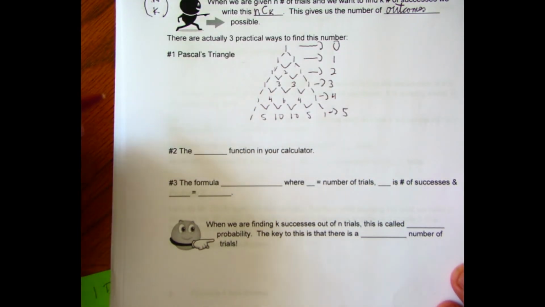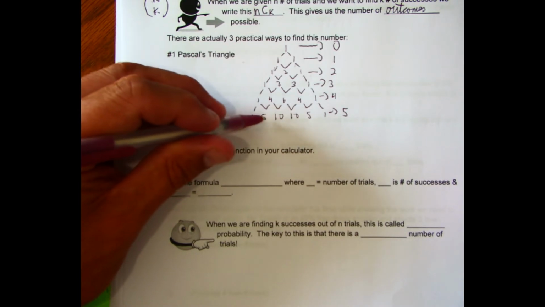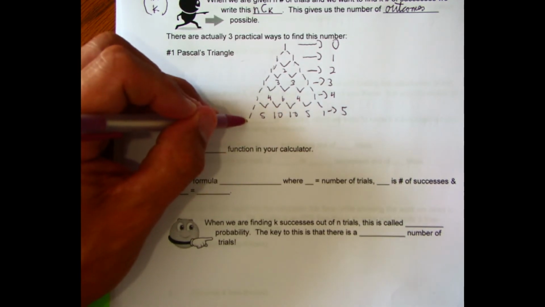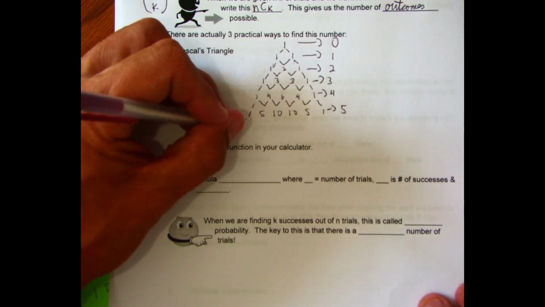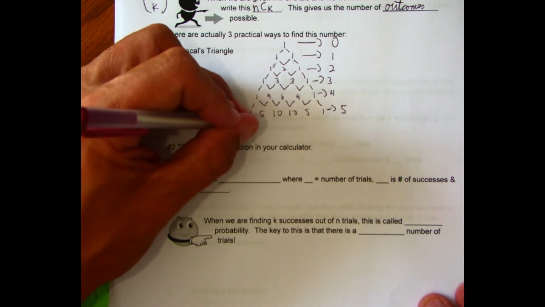Well, this is what we just looked at. So there's 1 way for Mr. Dustin to hit all of his free throws. There's 5 ways for him to hit 4. Let's start from left to right. There's 1 way for him to hit no free throws. That'd be all failures. So this is the probability of 0. Okay, so there's 1 way that can happen.